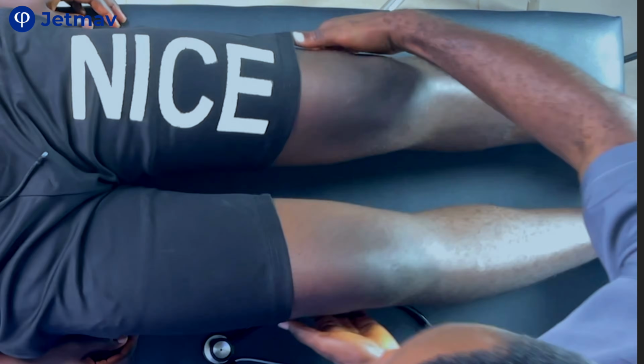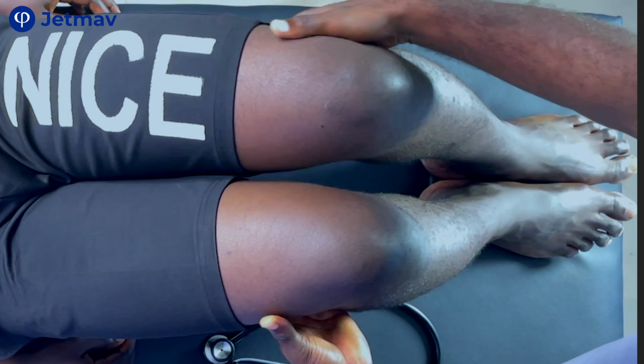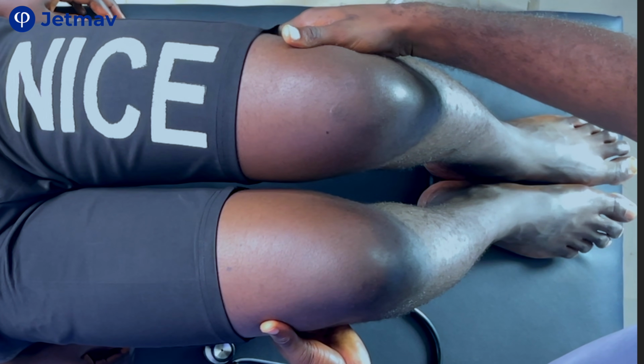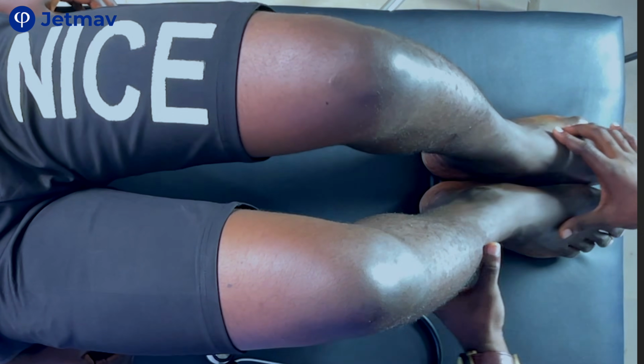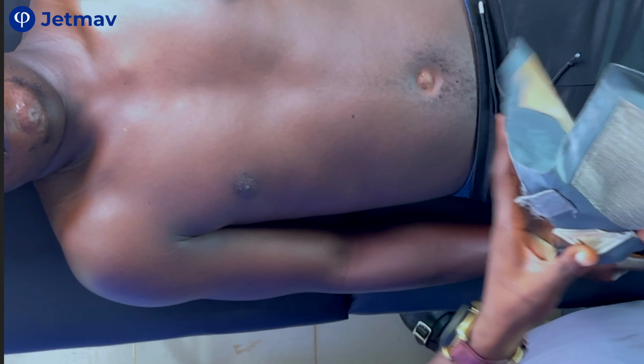Here, you ask the patient to flex the leg. And after that, we'll check for the posterior tibial artery pulsation. Then the dorsalis pedis artery pulsation. Then the next thing is to check for the patient's blood pressure.